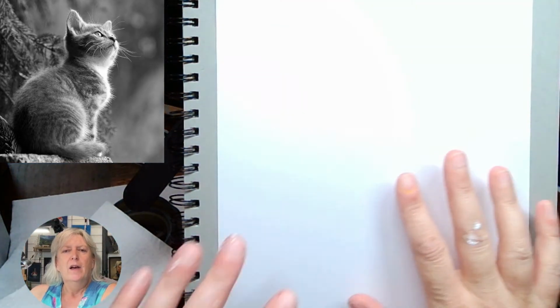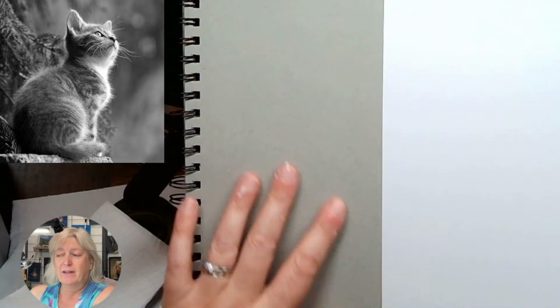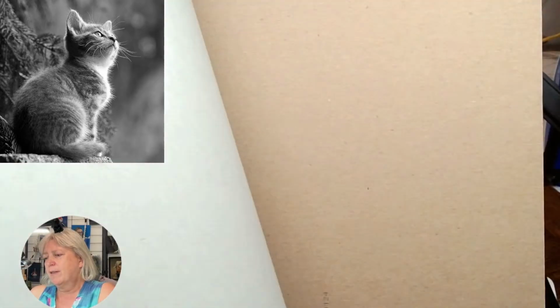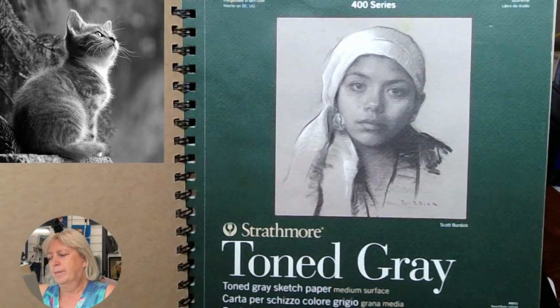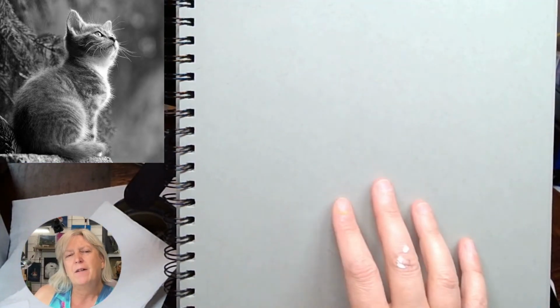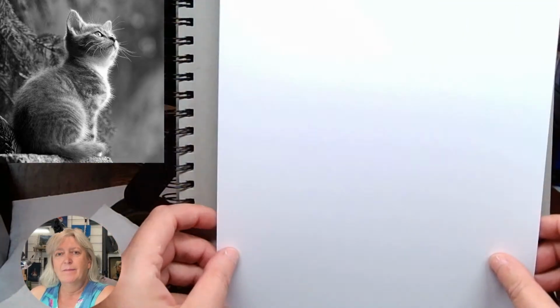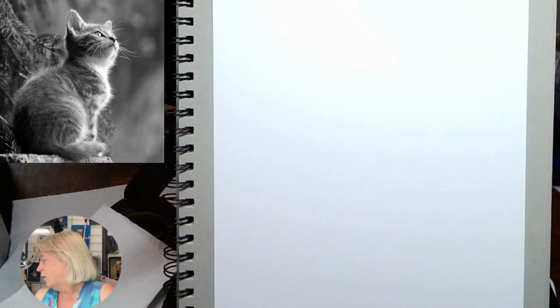There we go. Okay, so I like to use a tinted background. Like I said, this is a Strathmore toned grey. The reason I like to do that is it gives you a middle ground. You don't have to do as much work if you've got a pre-tinted base. However, if you have white, you can absolutely still use white.